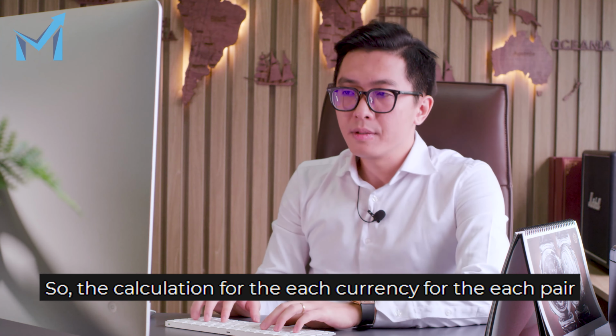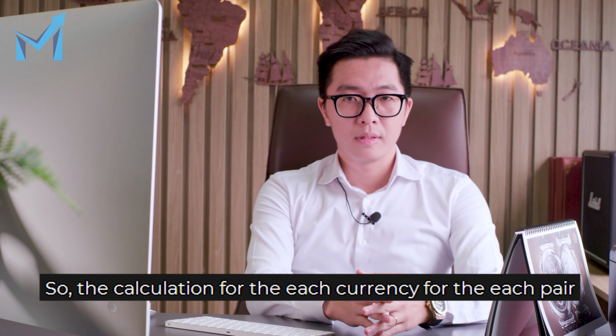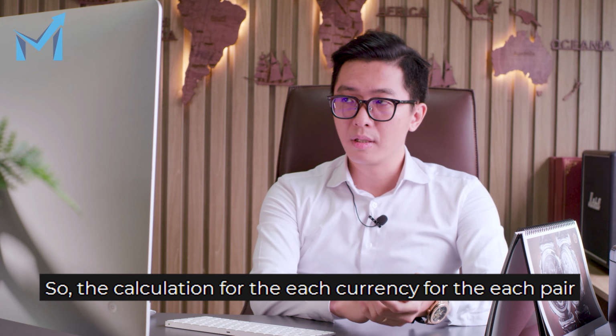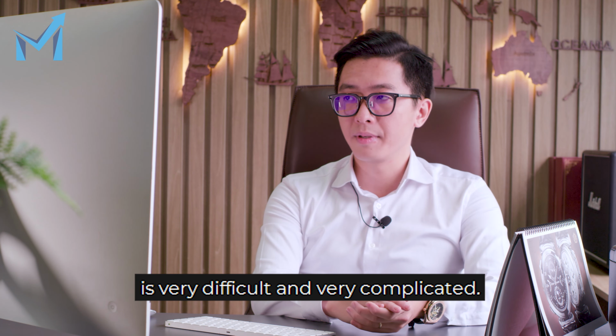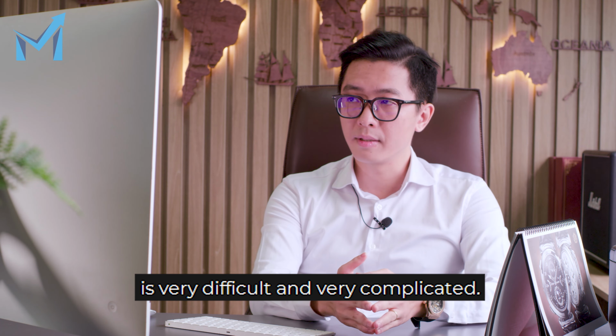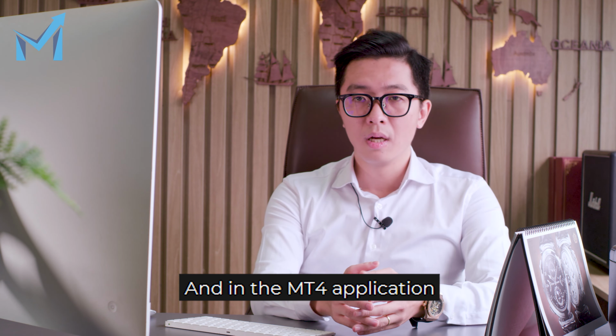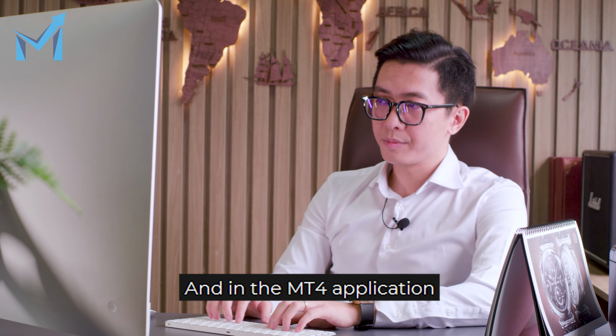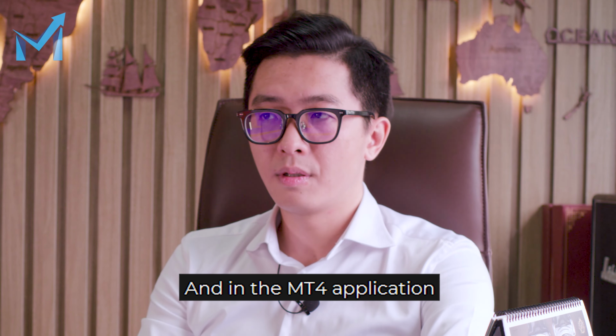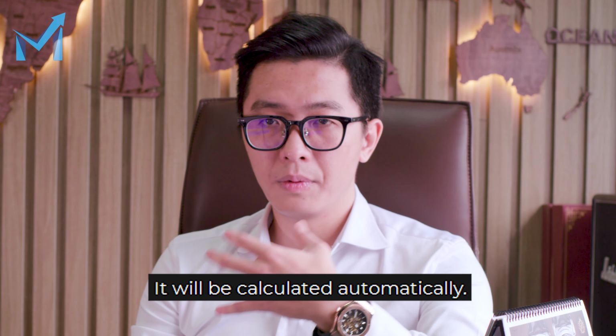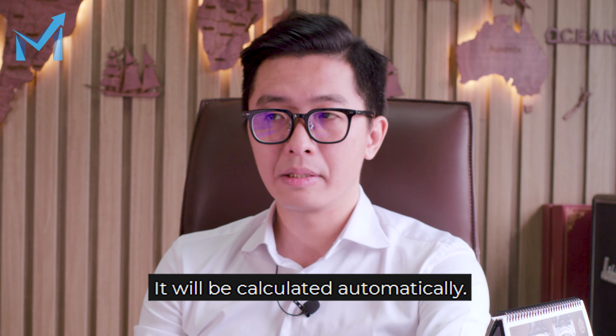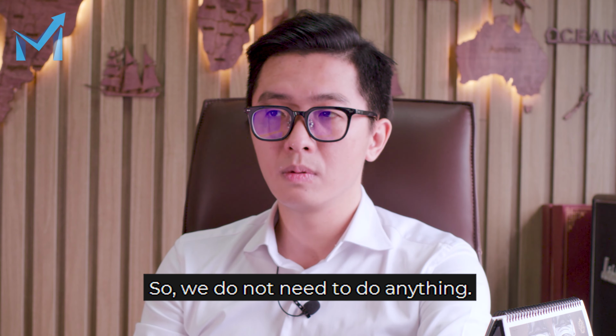So the calculation for each currency pair is very difficult and very complicated. In the MT4 application, it will be calculated automatically, so we do not need to do anything.